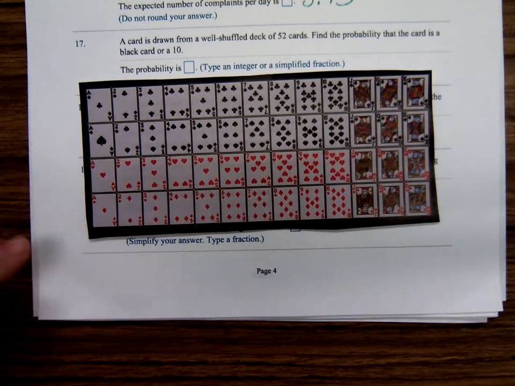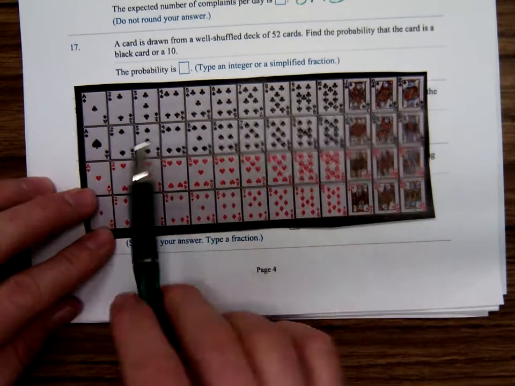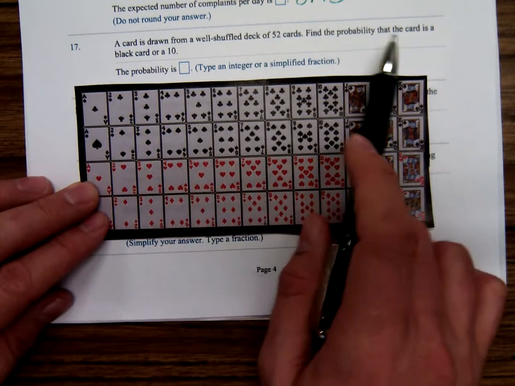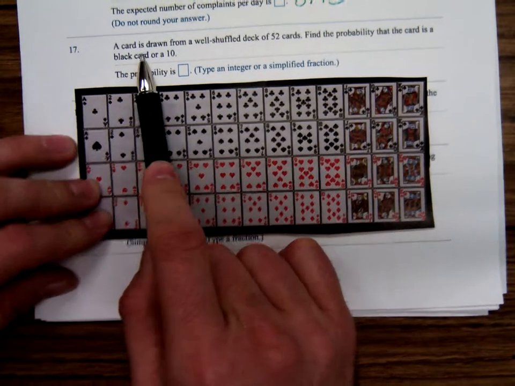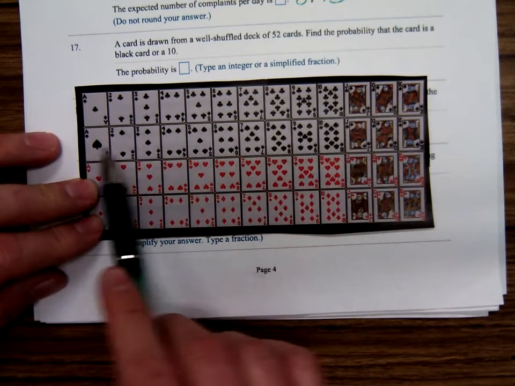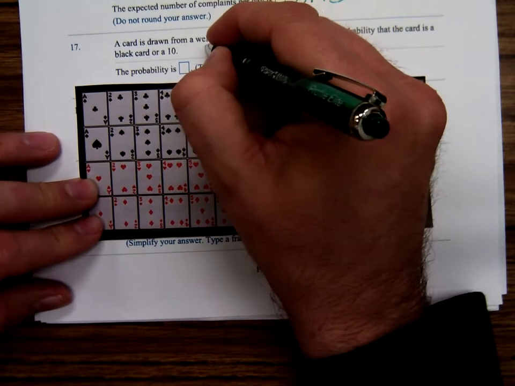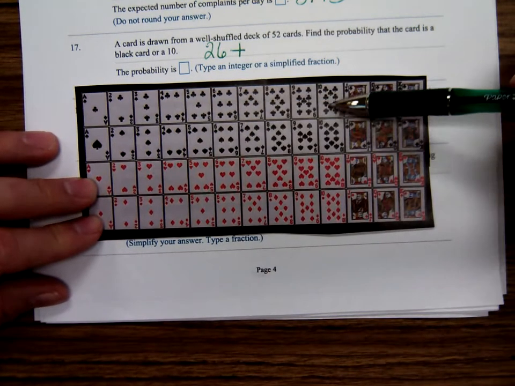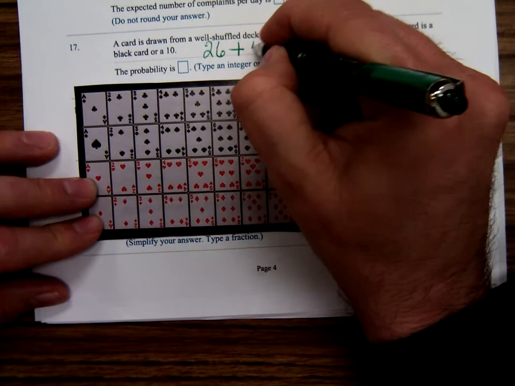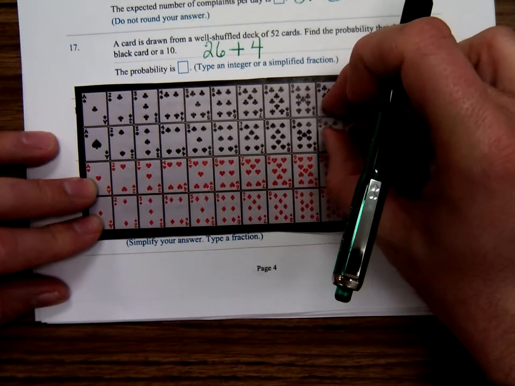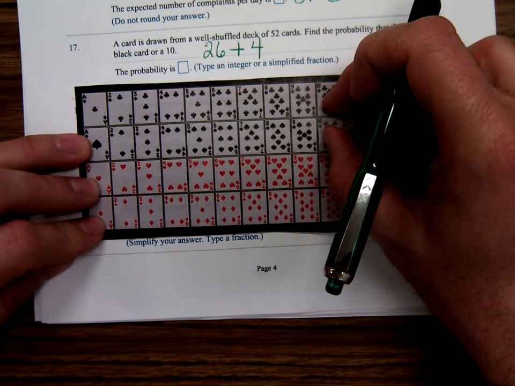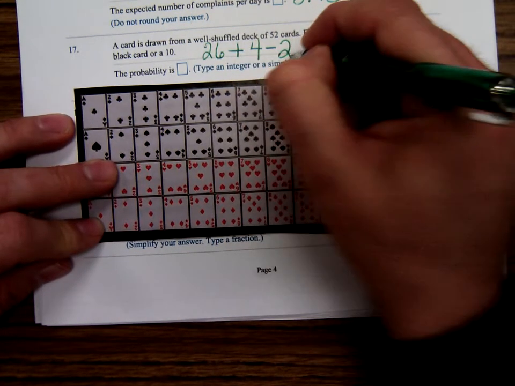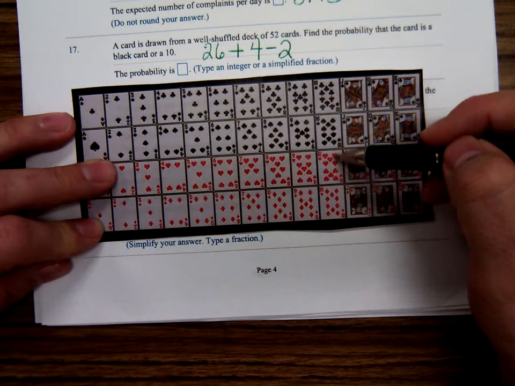The reason I have this is so I can sort of point. There are 52 cards altogether. Find the probability that a card is a black card. How many black cards are there? 26. Or a 10. How many 10s are there? 4. But we've already counted 2 of them, the 2 black ones, right? So that's what I'm saying, don't count anything twice. That's why Jared said 2, when I was trying to say there are 4 10s. There are only 2 10s that we hadn't already counted.